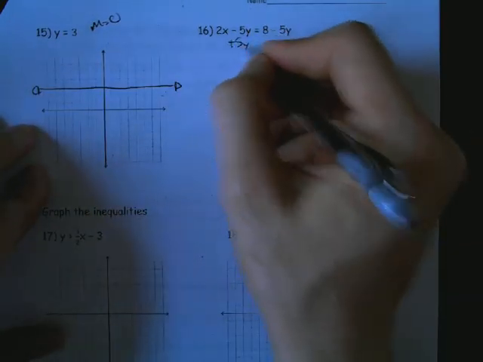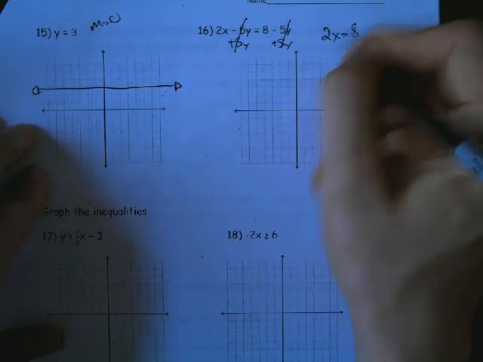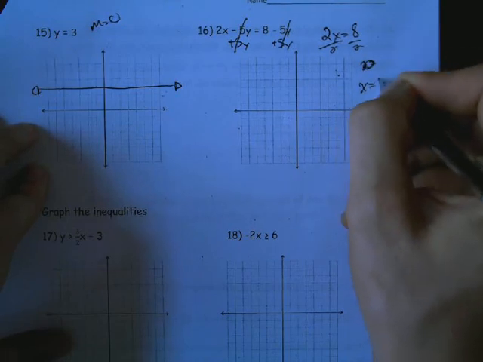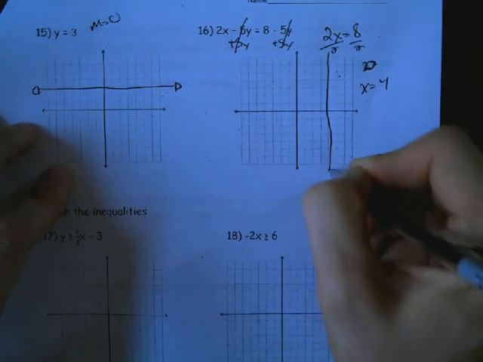Number 16, we add the 5y to both sides. They cancel on both sides. You'll get a 2x equal 8. Coach Murdoch, there's no y. Don't panic. There's not supposed to be. X is equal to 4. This is a vertical line at 4. These are your two special case lines.